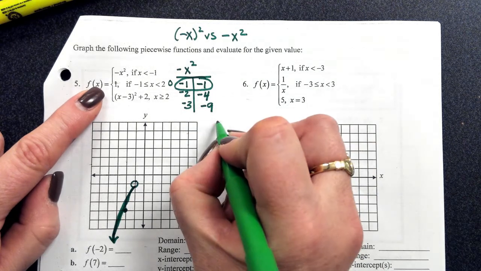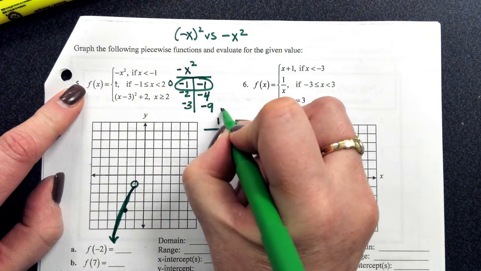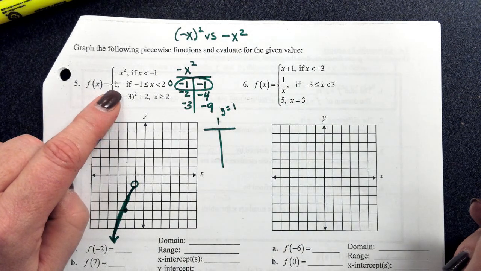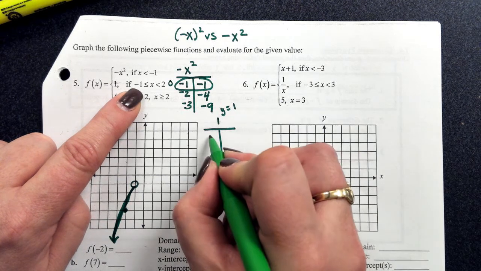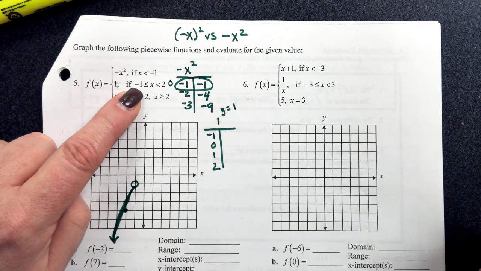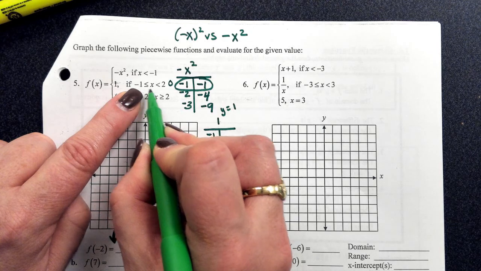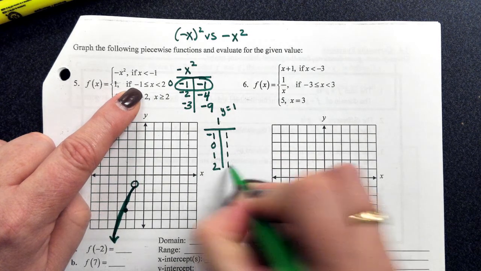So now, what does the graph of y equals 1 look like? Because if you look at your second equation, it's just 1. It's a horizontal line. All of the y values are going to be 1. What x values am I going to fill in here? I've got -1, 0, 1, and 2. So this domain is only going to go from my x values from -1 to 2. And all the y values are 1.